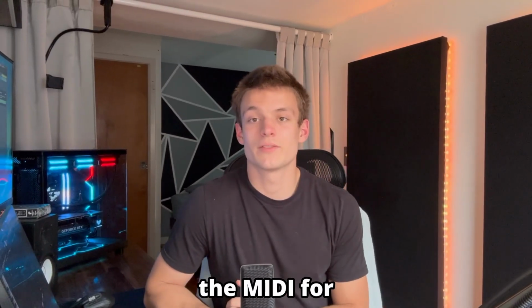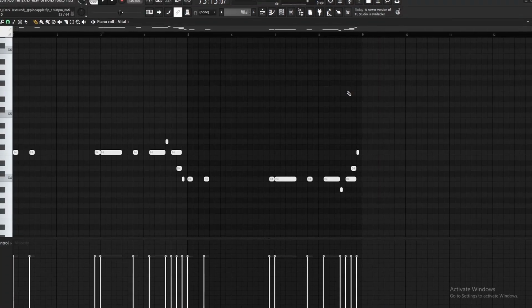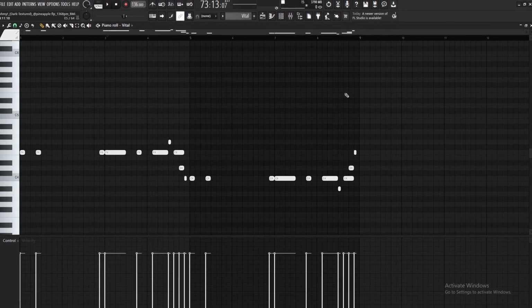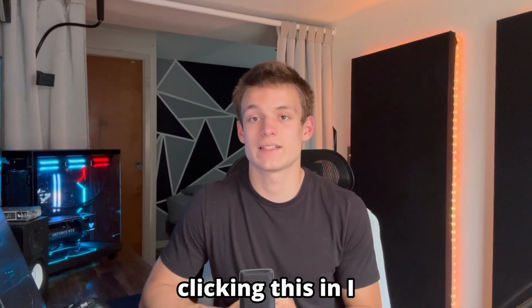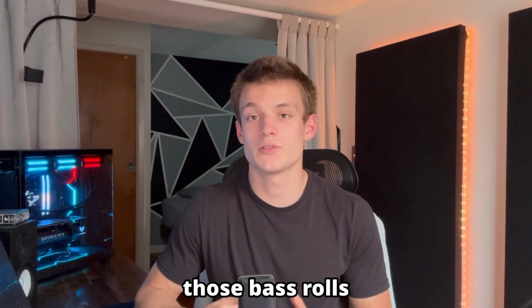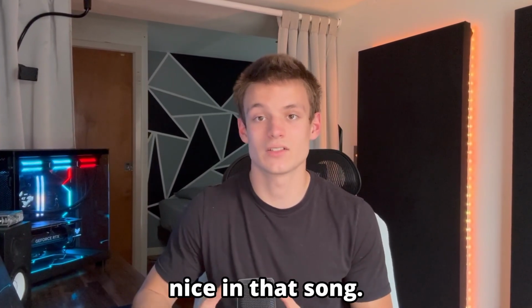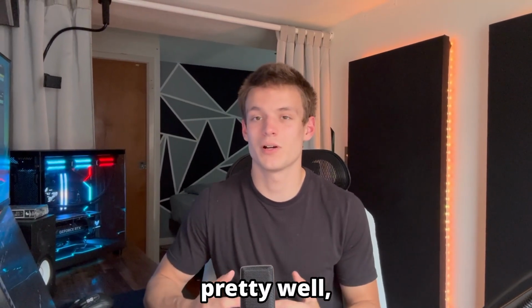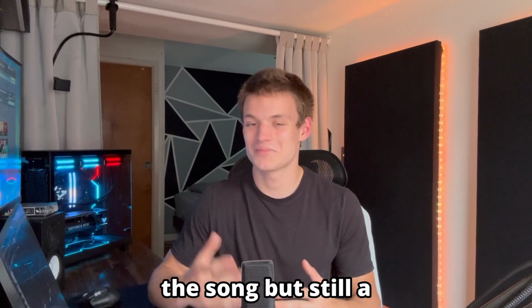Starting off with the MIDI for the Jupiter bass, it's pretty simple, and again, it's just one of those things that I clicked in by ear. Really, when I was clicking this in, I was trying to make something that sounded like Million Dollar Baby, with those bass rolls that sounded really nice in that song. So in this one, I think it worked pretty well. Not as nice as in the song, but still a pretty cool pattern.